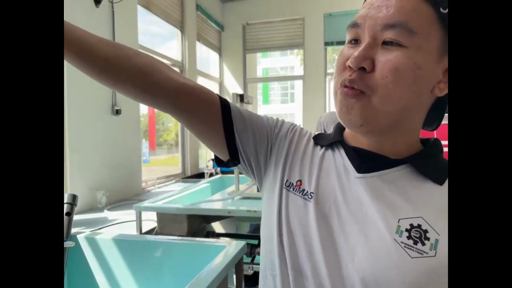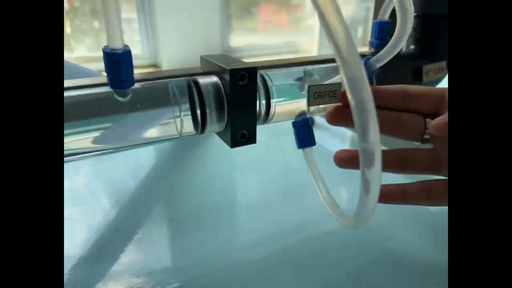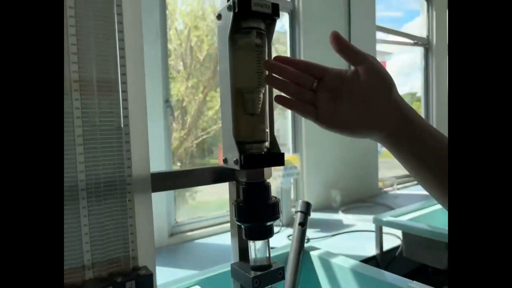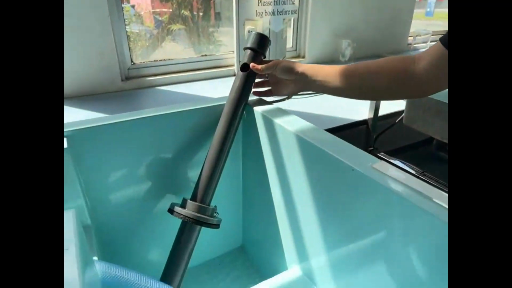For our M1 experiment, we will have a manometer tube, a venturi, an orifice, a rotameter, a pump down there, and then a stopper, and the last one is a timer.